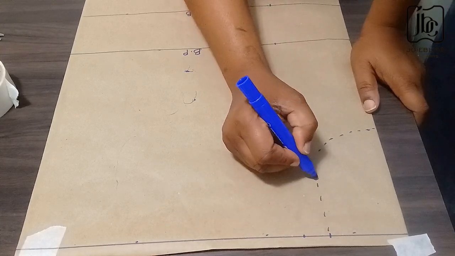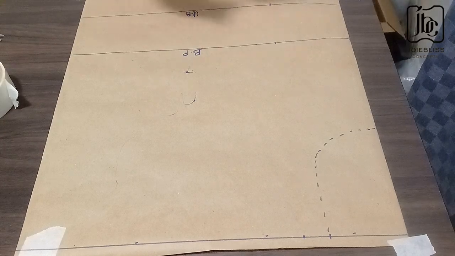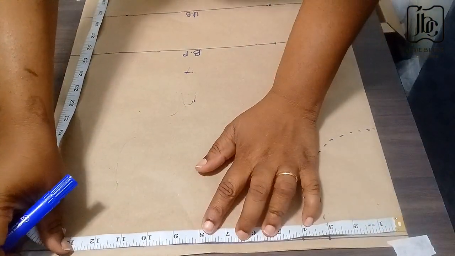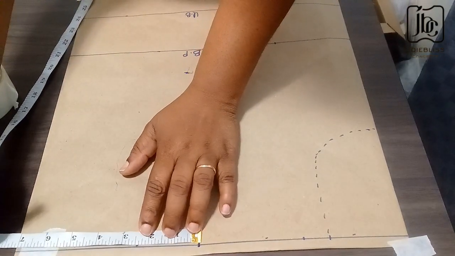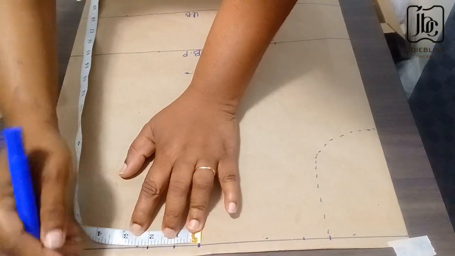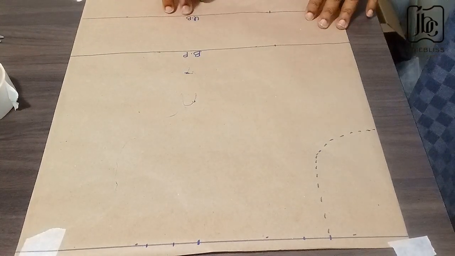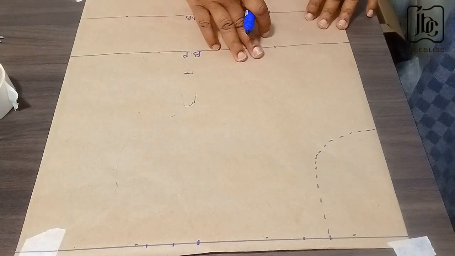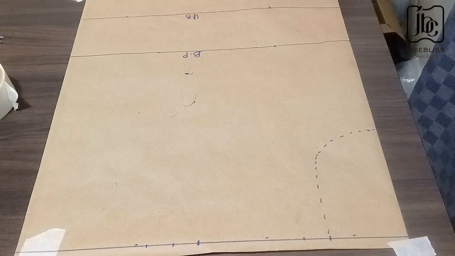So this is me just marking out the neck. I used about 4 inches by 6 inches, but this is totally up to you. This is the shoulder line. I'll be marking my shoulder measurement, which is 8 inches. That is 16 inches divided by 2. And I also marked 1 inch each on that line, just as you can see, so that I will use as my shoulder dart. But let's leave that for now.